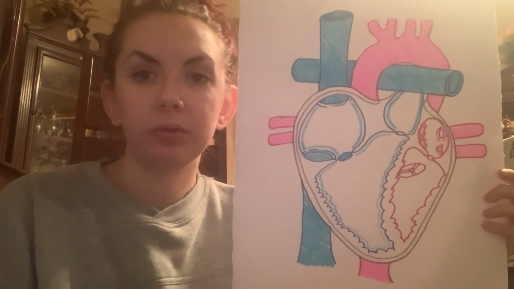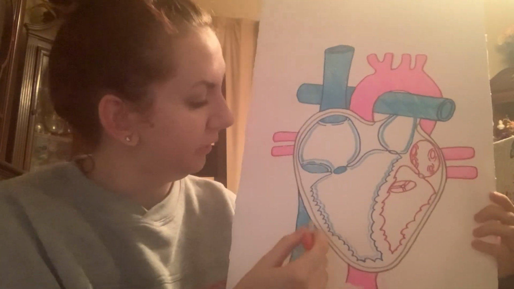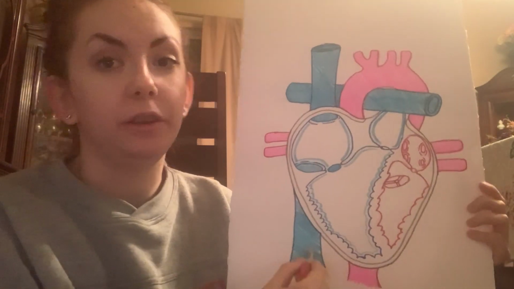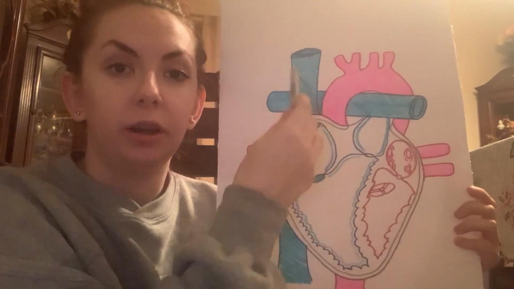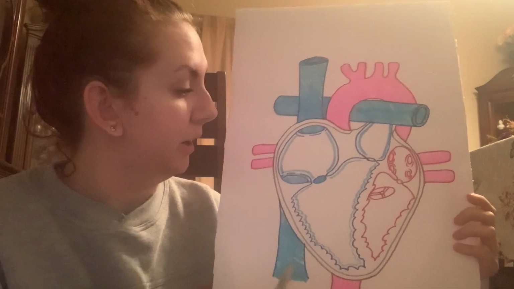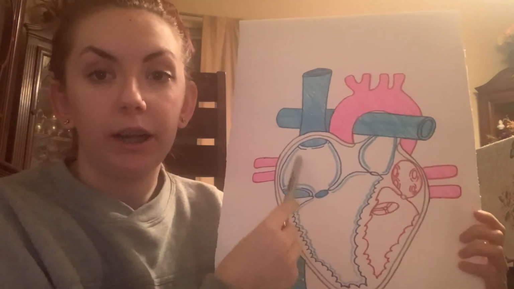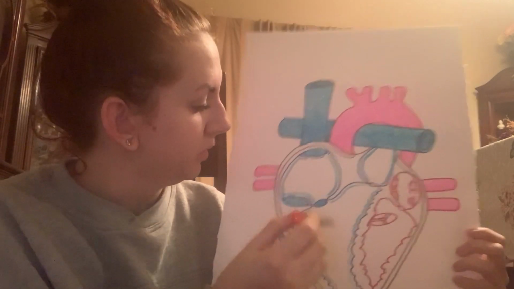Today I will be teaching you about the flow of blood through the heart. So step one is with the superior and the inferior vena cava. This takes deoxygenated blood from the upper and the lower part of the body and it drains it into the right atrium, which is right here.